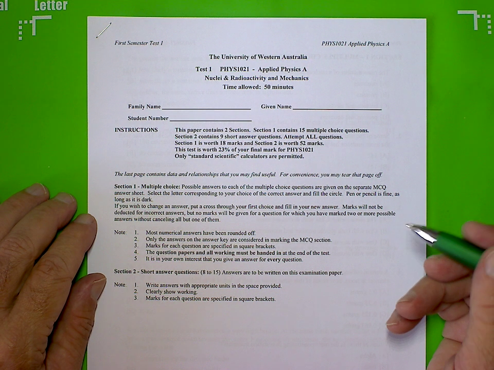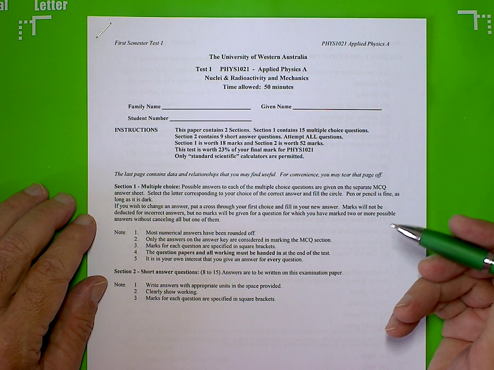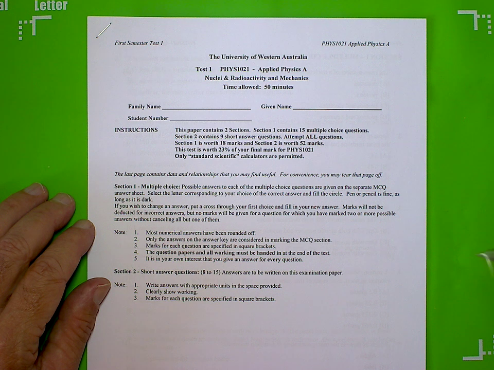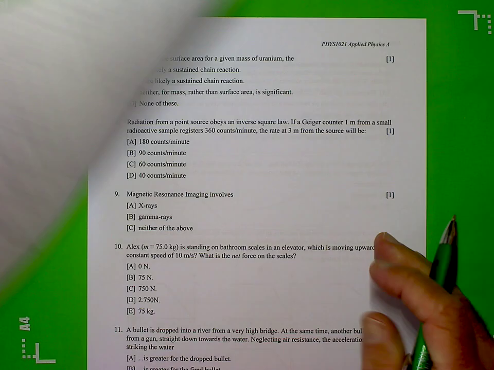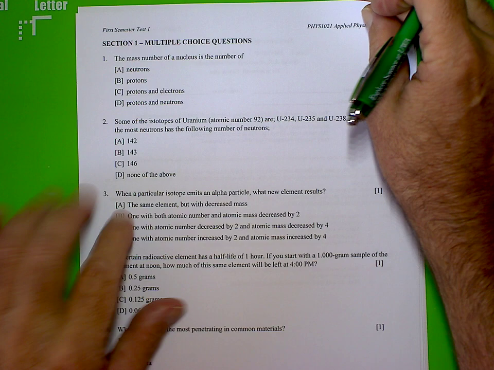Okay, I'm going to have a crack at doing test 1 for PHYS1021 and see how I go. I'll start with the multiple choice.